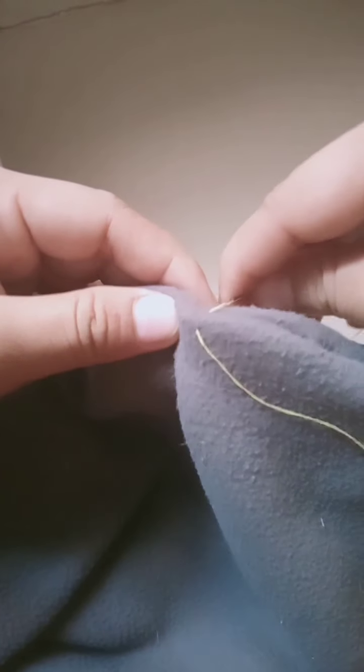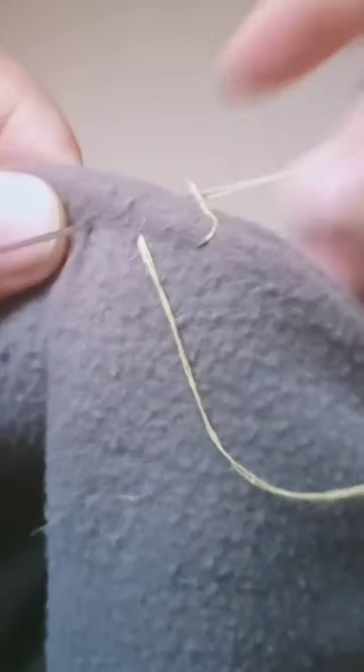Overcast stitch, a hand sewing stitch that wraps the working thread around the edge of fabric or seams. To begin the overcast stitch, loop the thread over the fabric edge and pass the needle through it. And repeat the process.